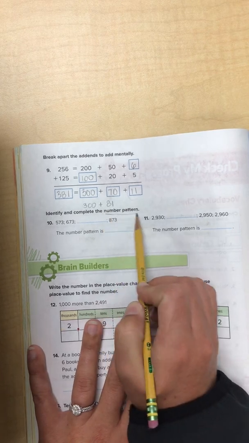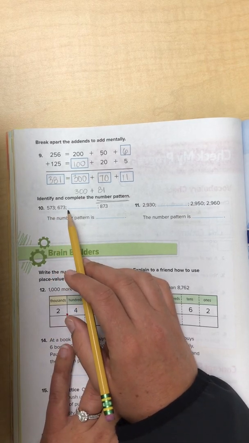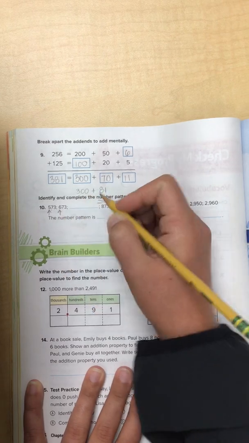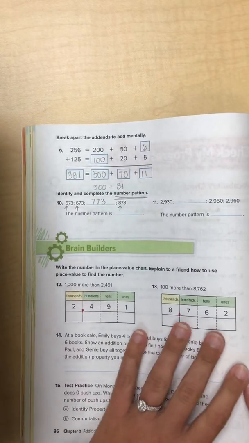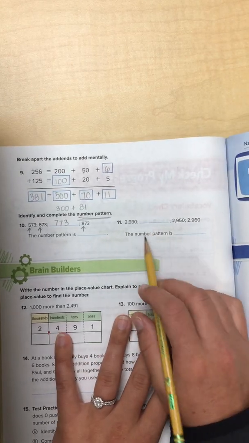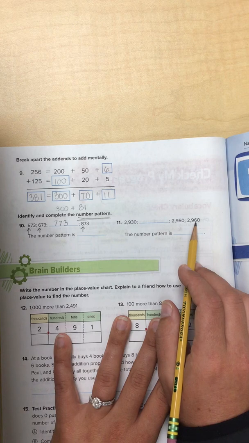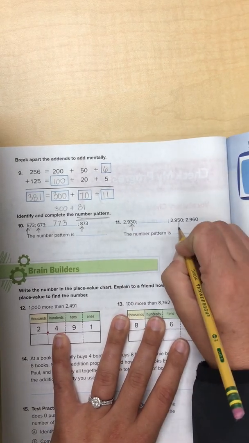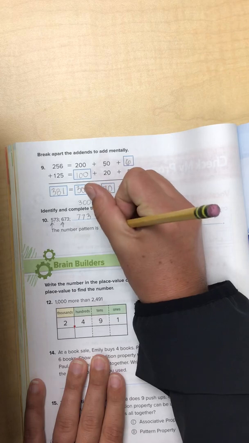Okay. Now, we're going to look at number patterns. All right, number patterns. 573, 673, blank, and 873. So 73 is staying the same, so the hundreds is changing each time. By how much? By 100. So I know that 773 is going to go in that space. Then, let's see what is changing here. So the number pattern. So what is the number pattern? The number pattern is add 100.